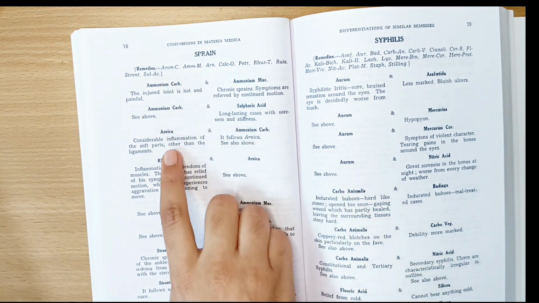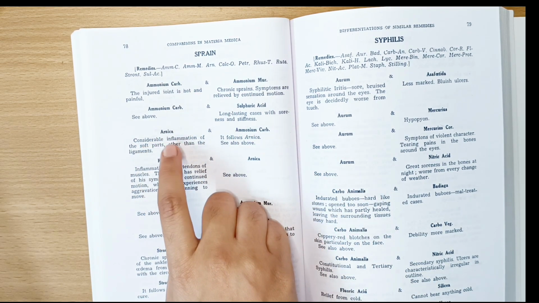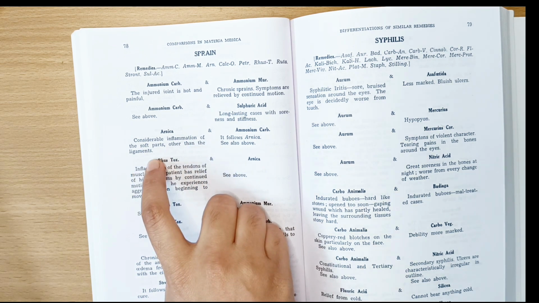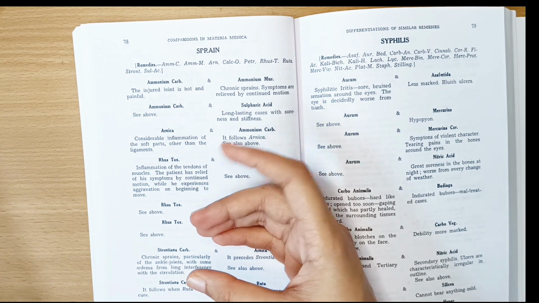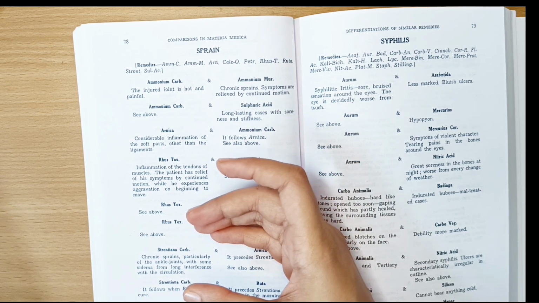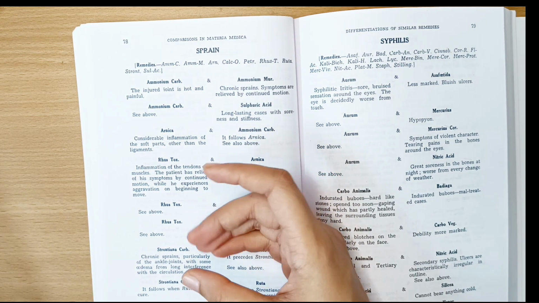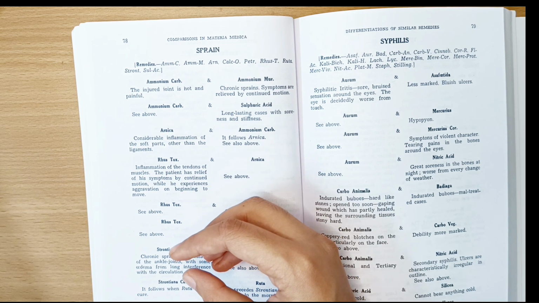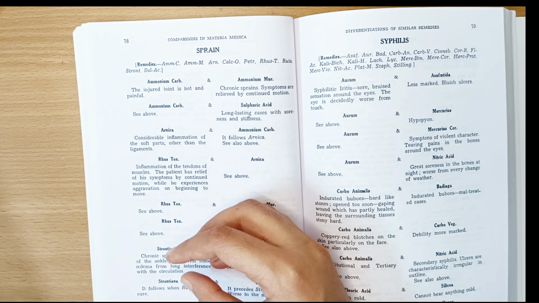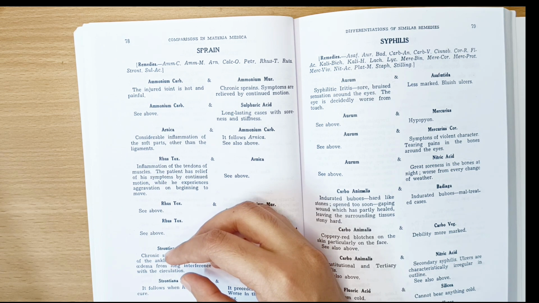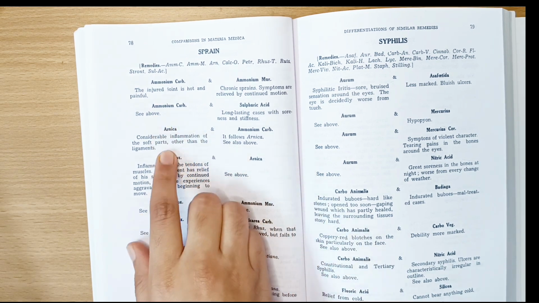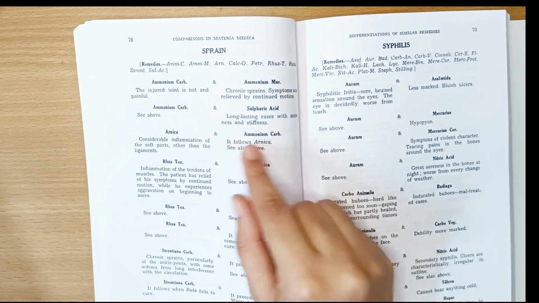Then he talks about arnica versus ammonium carb. In arnica, he says it is considered if there is considerable inflammation of the soft parts rather than the ligaments. For example, somebody's ankle joint gets sprained, and you find that the ligament is obviously sprained, but there is a lot of inflammation of the soft parts, the tissues around the ankle. So there's a lot of edema and a lot of inflammation. Then you can think of arnica. And ammonium carb follows arnica.